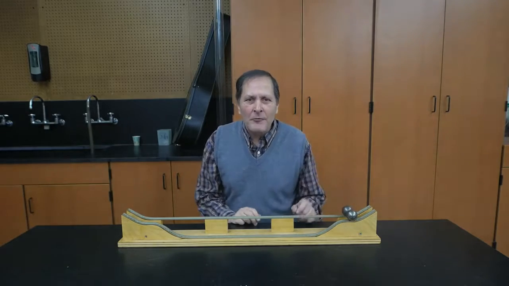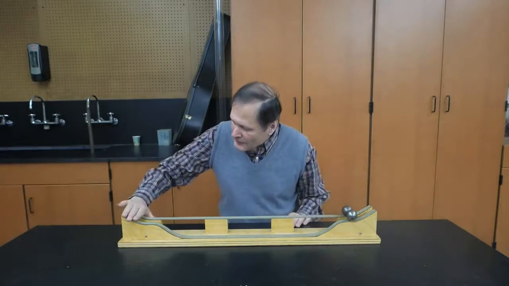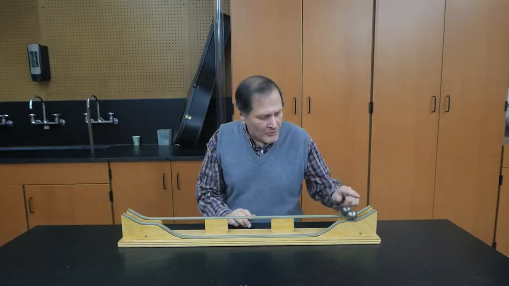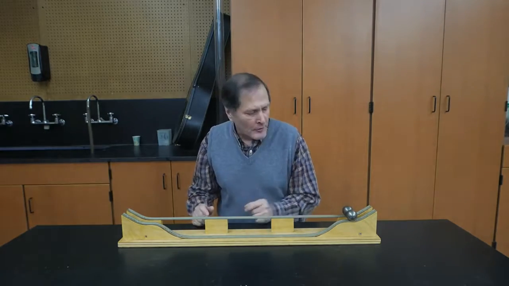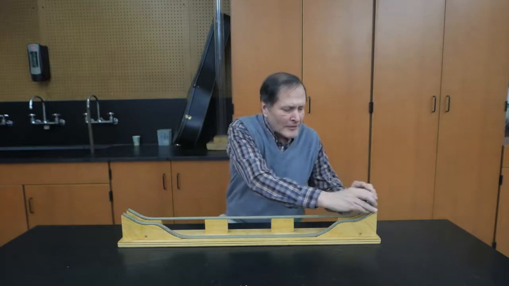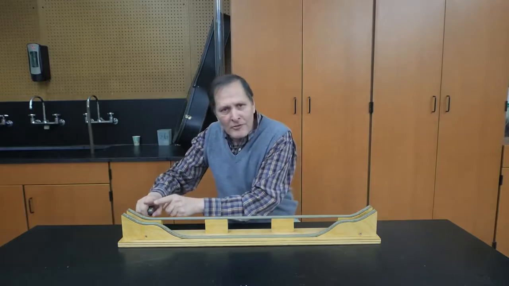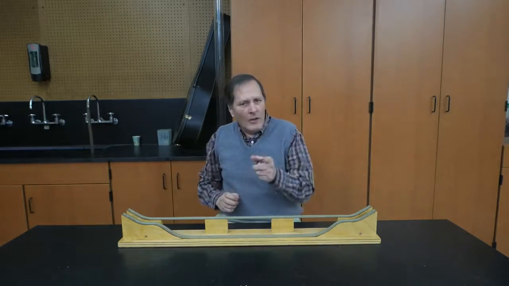Now, this is a classic physics problem where we have two tracks that start at the same position and end at the same position, but their path from one side to the other is completely different. Now, these balls are able to roll down the tracks, so the question is, if I were to release them simultaneously, which track would get the ball to the opposite side the quickest? Well, let's give it a try.